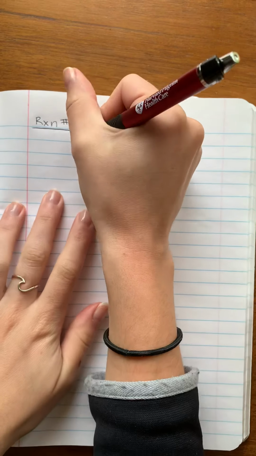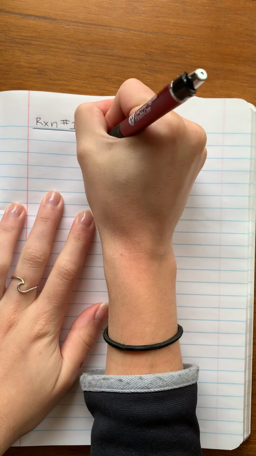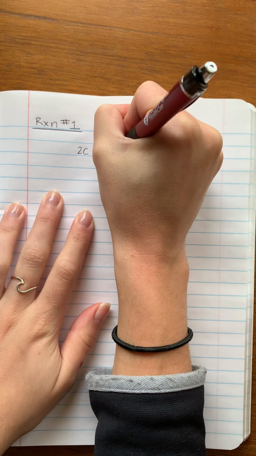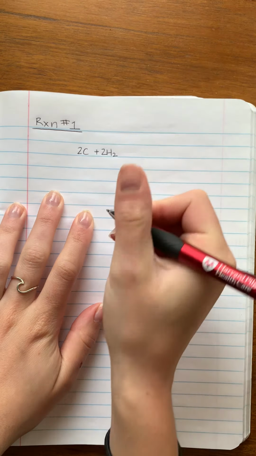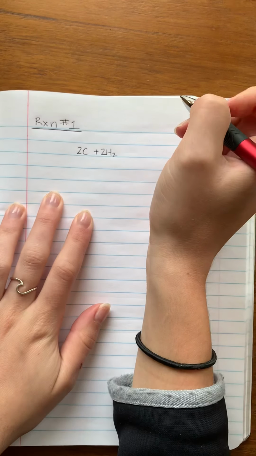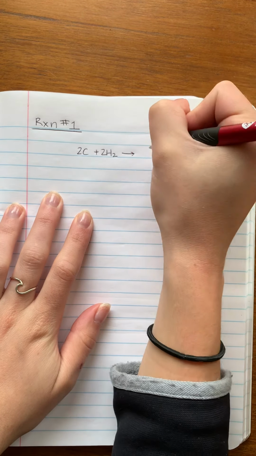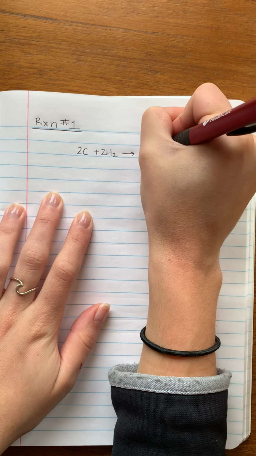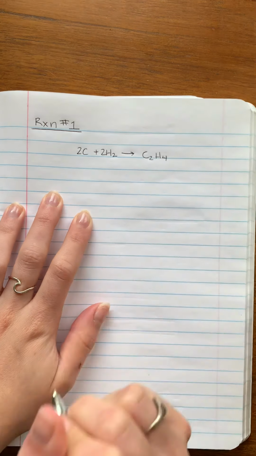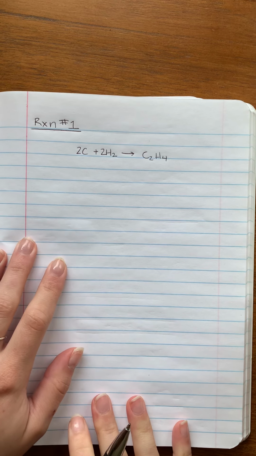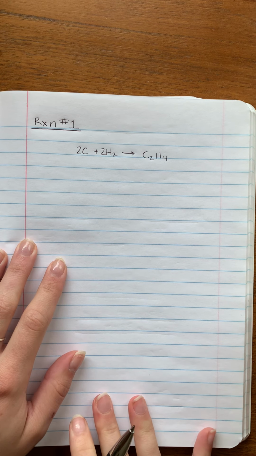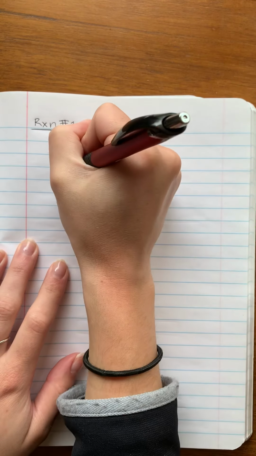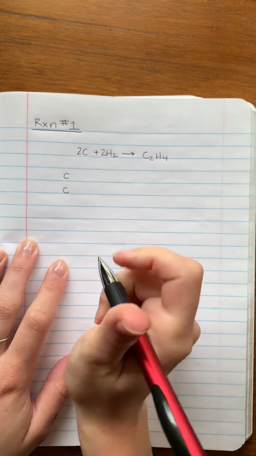So we're going to have a reaction where we have 2 carbons plus 2 hydrogen molecules to form this bigger molecule. What this is going to look like is the carbons are actually going to be separated from each other.